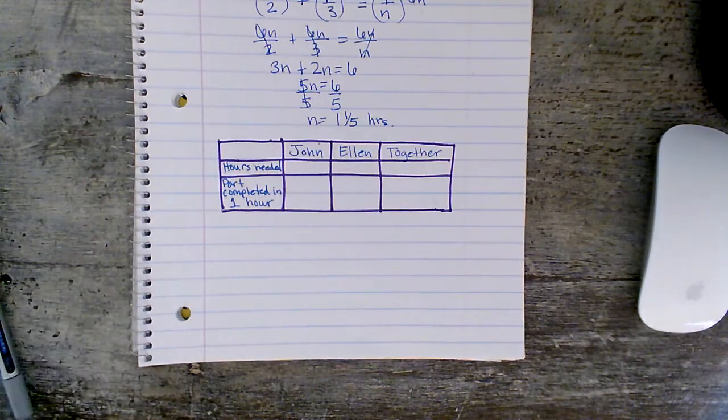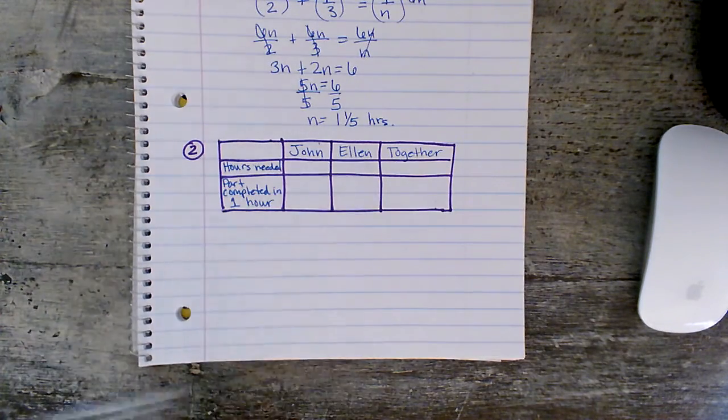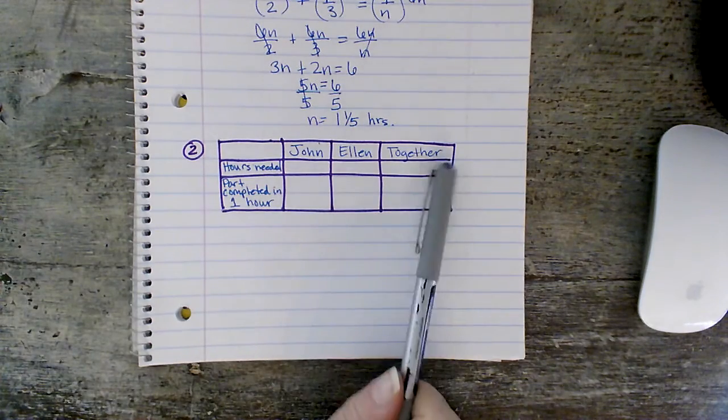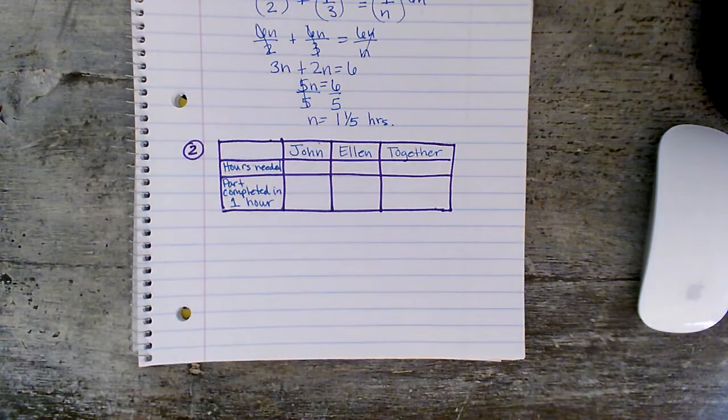Okay, this is example number 2, still on page 200. And this is the same type of problem, sorta, except instead of giving you John's time and Ellen's time, and then we solve for the together time, they're going to give us John's time and how much time it takes them to do this project together, and we have to solve for how long Ellen would take to do the project all by herself.